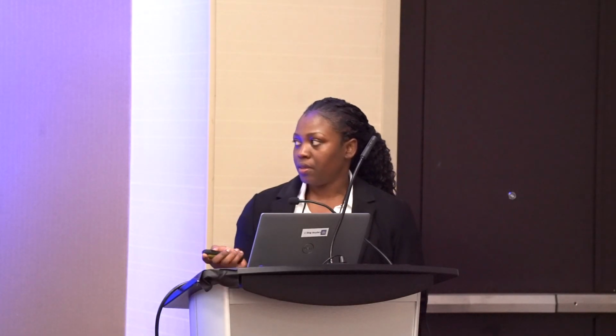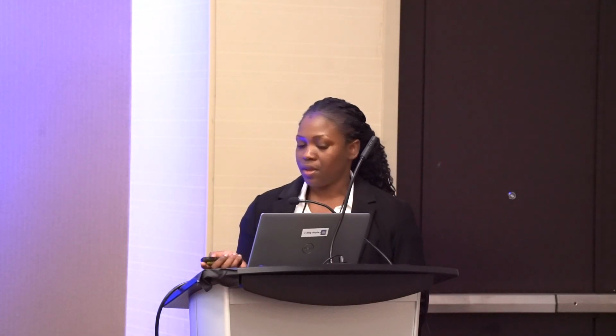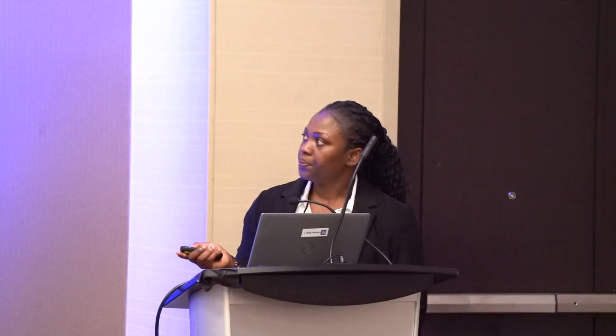For the analysis, 2-way factorial. So we had 2 factors, the forage versus the storage duration. And all this was done on SAS, mean comparison with Tukey, and a probability level of 0.05.